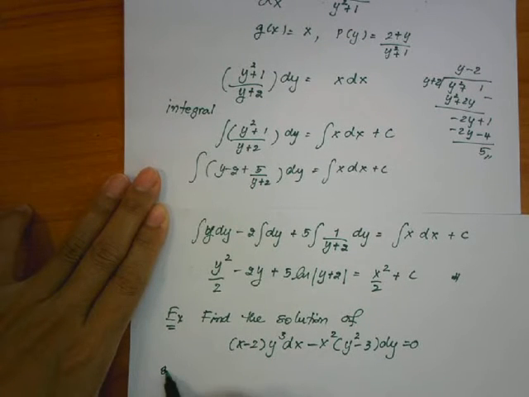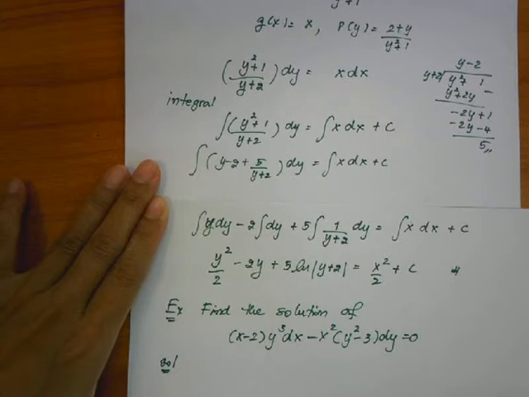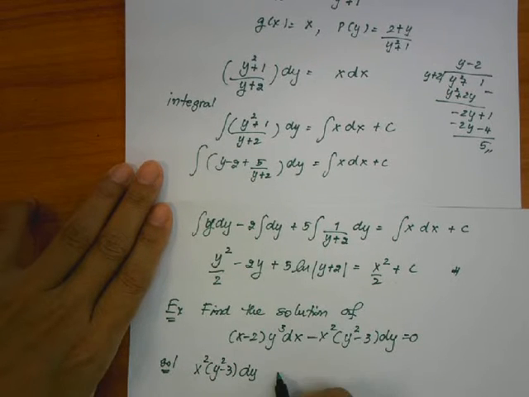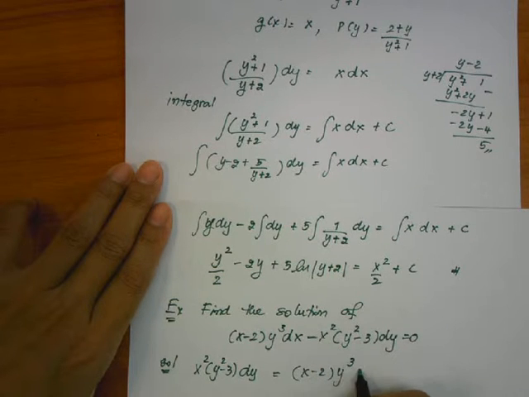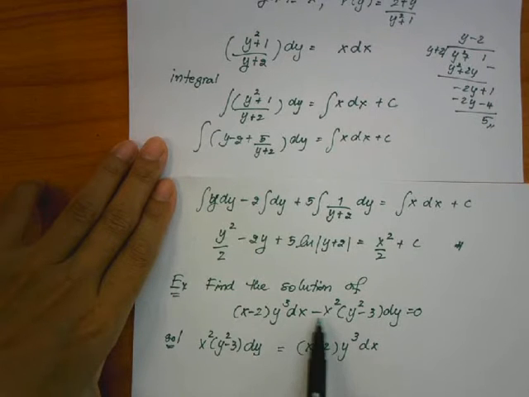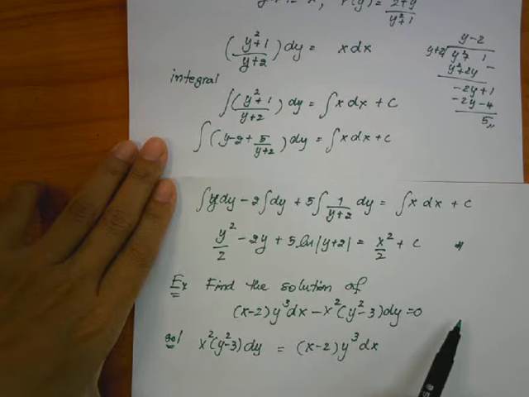First, we write down dy by dx. We would get x squared times y squared minus 3, times dy, is equal to x minus 2 times y to the power 3, dx, right? Because this is minus, you move it to the right hand side and you get plus.